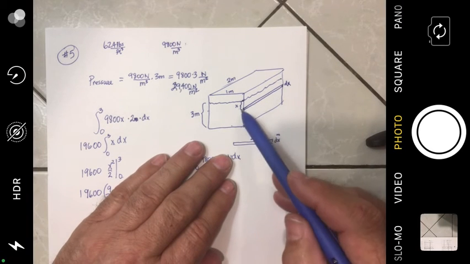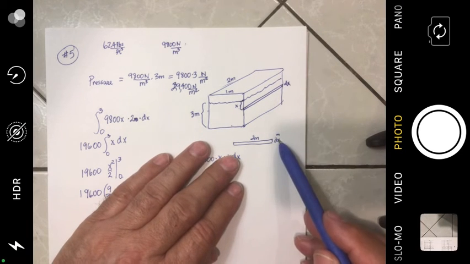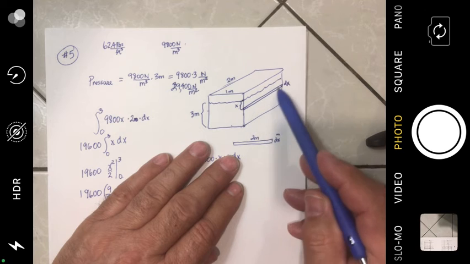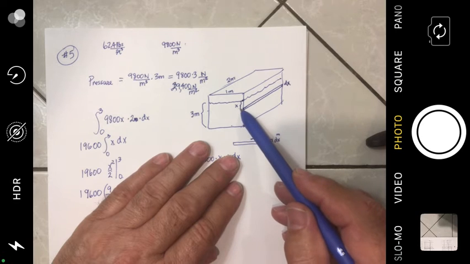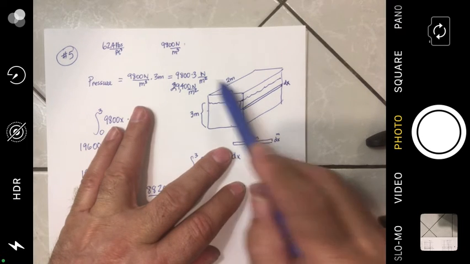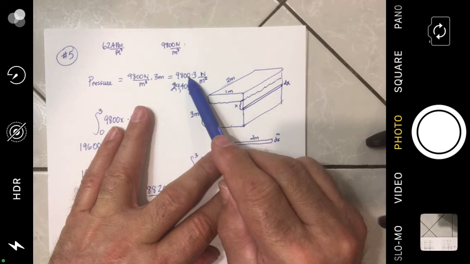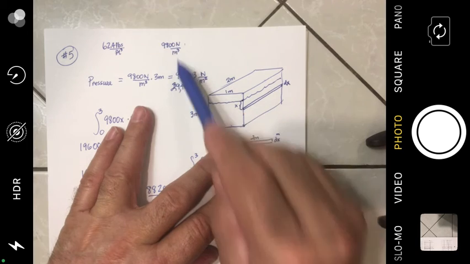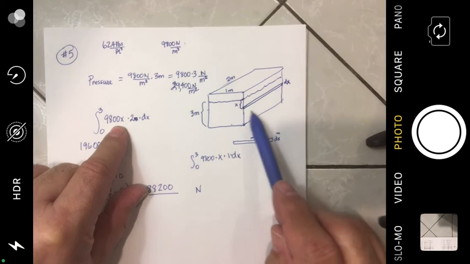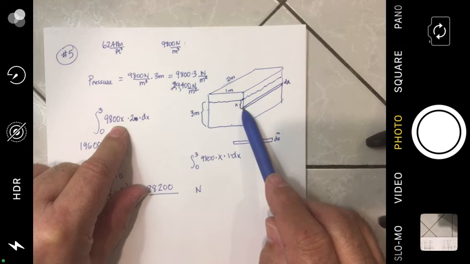So this slice is a rectangle, dx, and it's 2 meters long. So I got to find the area of this. The pressure there is, like I said, 9,800, the weight density, times how far down it is in the water. So it's 9,800 times x. That's the pressure at that depth.